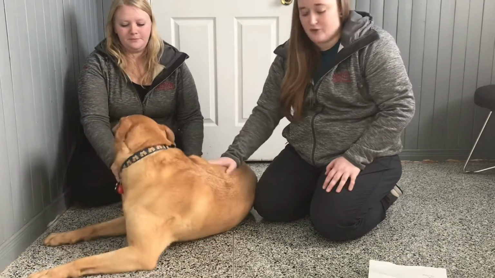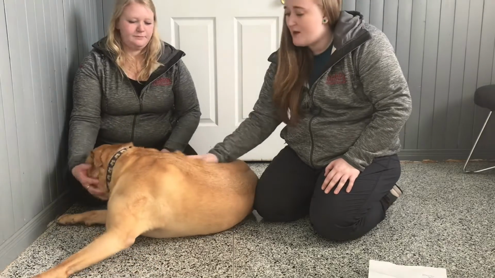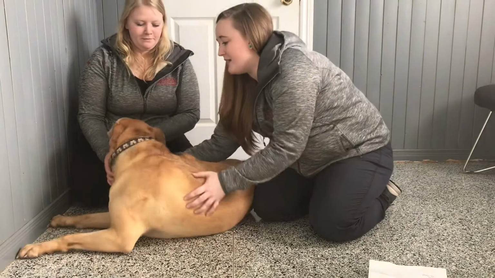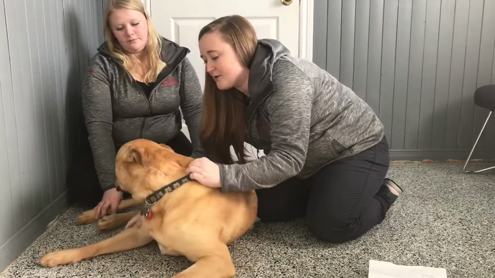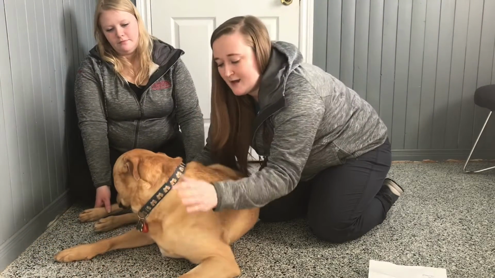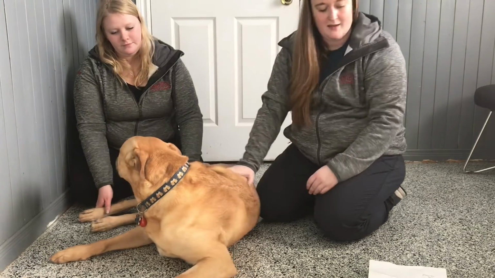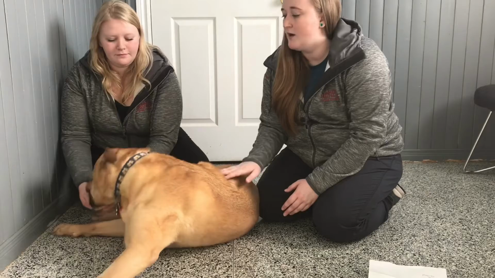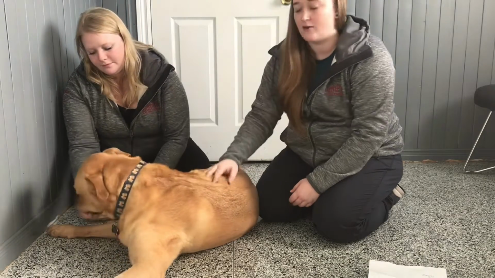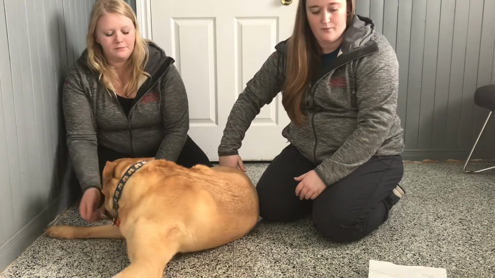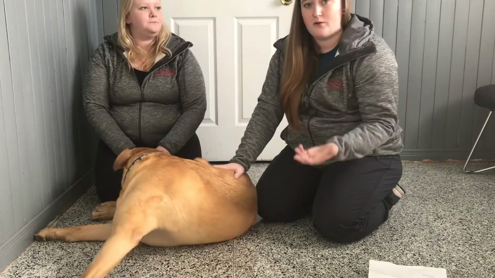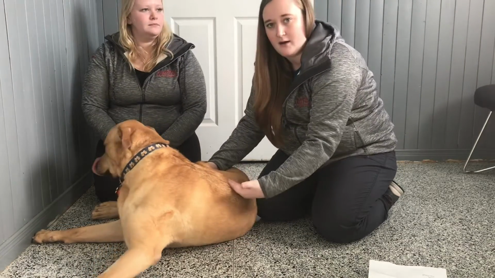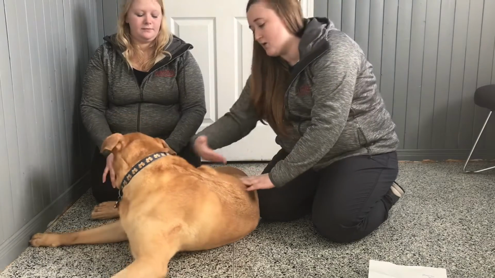Now we have directional terms. So we have right and left. So right and left would be if you are the animal, so we have Tanner's right leg and we have Tanner's left leg. Then we have cranial and caudal. So cranial would be going towards the head, and then caudal would be going towards the tail. We have dorsal and ventral. So dorsal would be going towards the back, and then ventral would be going towards the belly.